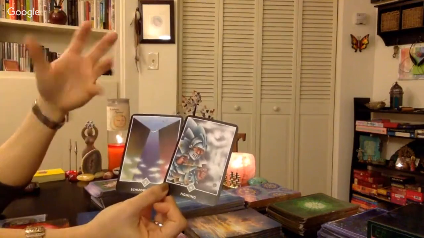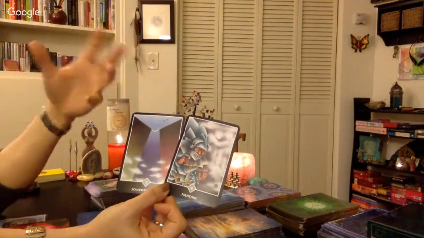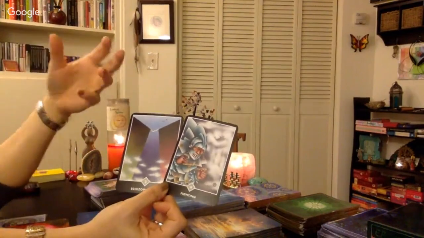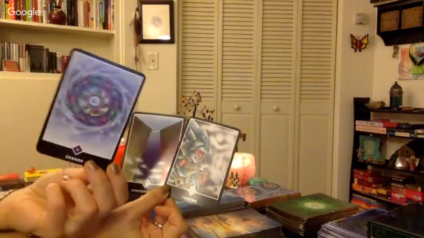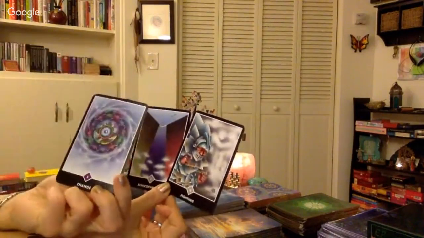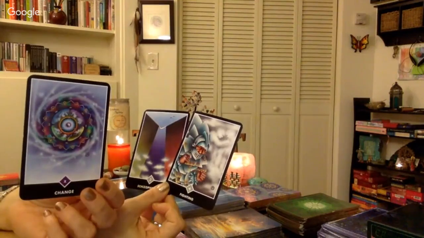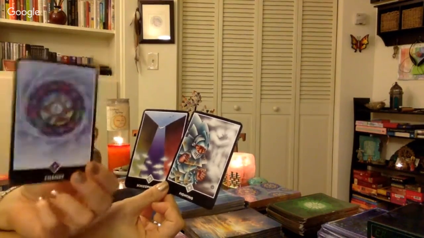And so what needs to be cleared is you need to shift the energy. You need to shift the mindset. You need to take a different approach to how you're moving forward. And that would be the change card. So this dynamic requires a change in the energy, in the mental space, spiritually, physically, emotionally, in every way.